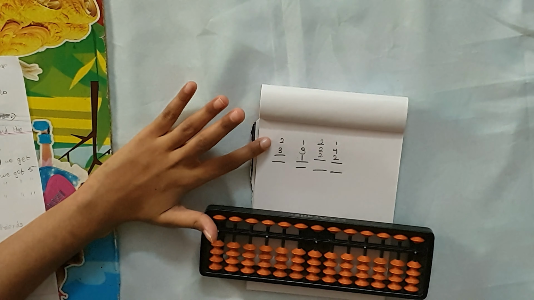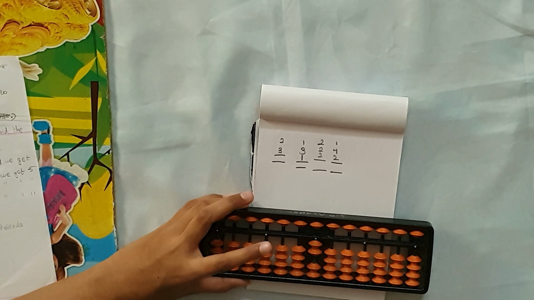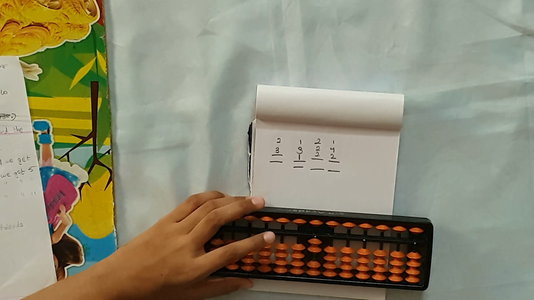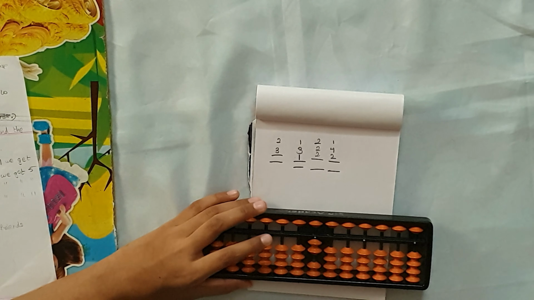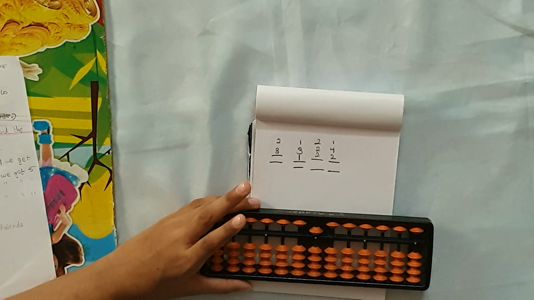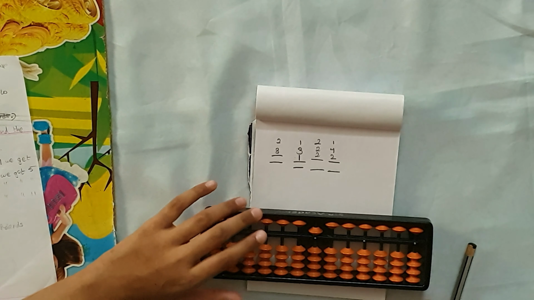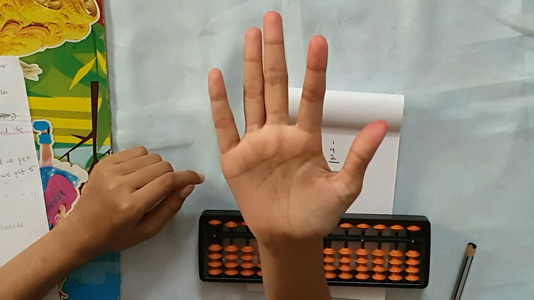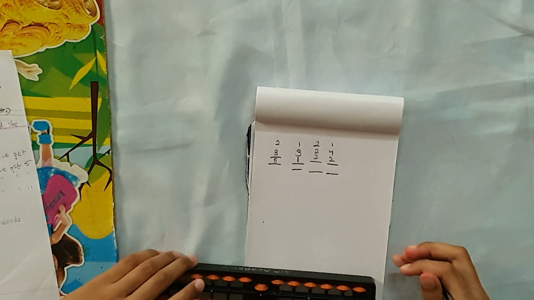First let's do our first sum, which is 2 plus 3. First we add 2 because it was direct. But now how do we add 3? We have to remove the small friend of 3, which is 2, and add 5 to it. Like this. We have to remove 2 and add 5. So we got 5. Now let's try on our fingers. 2 plus 3. 1, 2 and 3. We got 5. So our answer is correct as 5.